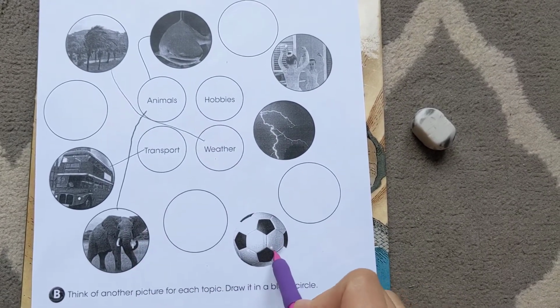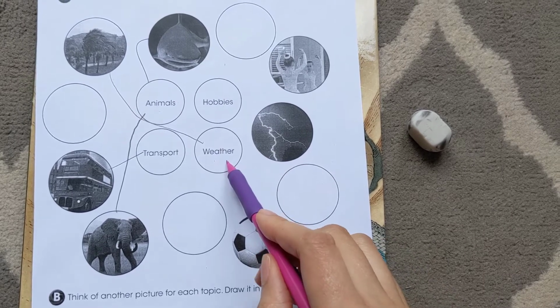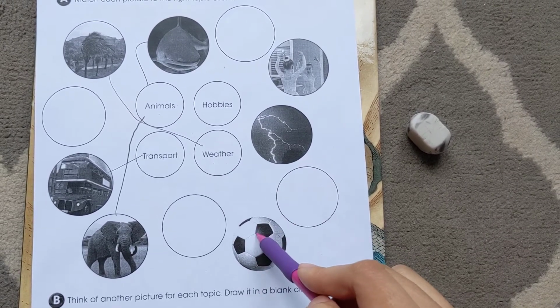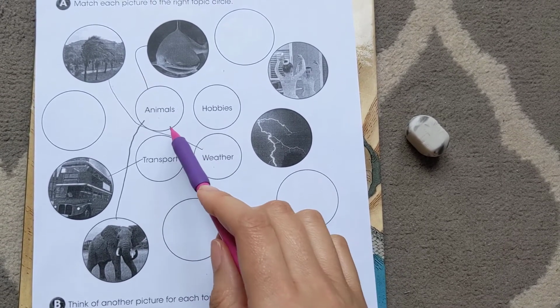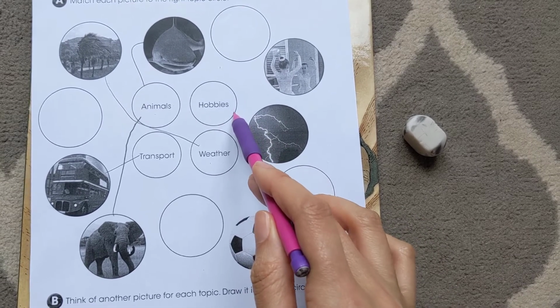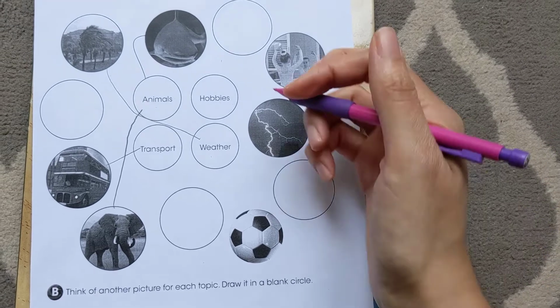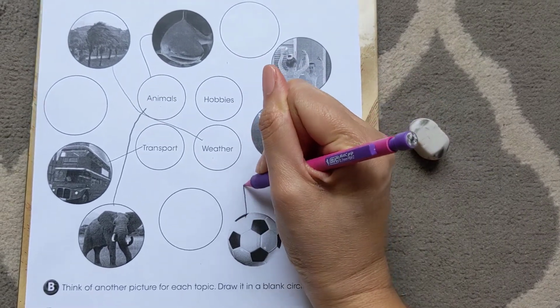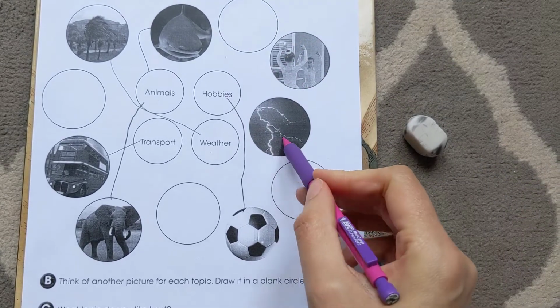Moving on, we have a football. Now, football is not a kind of weather, and you can't really ride a football from one place to the other. And it's definitely not an animal. So I guess this football is showing a hobby, something that you can do when you have some free time. So playing sports is definitely a hobby. Ooh, what's this?